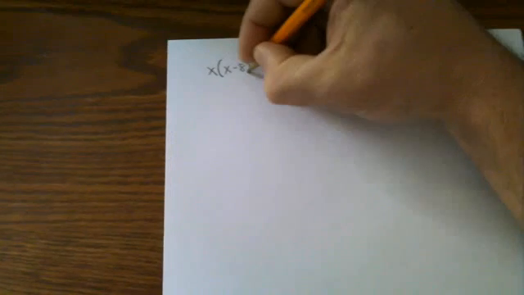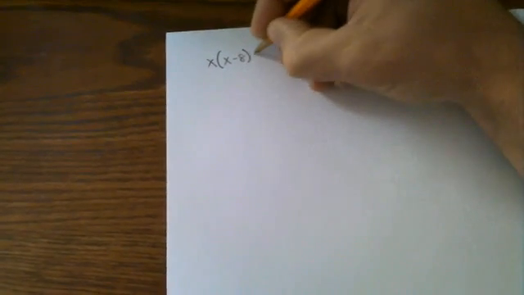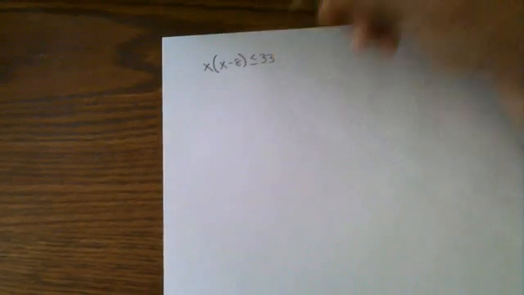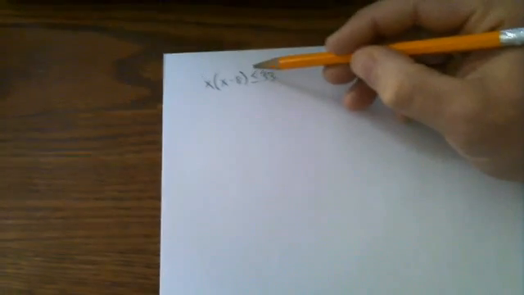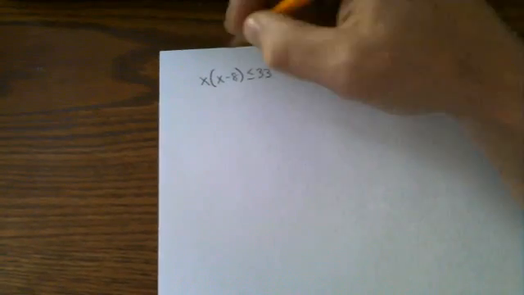Let's do one more example. Let's say we had x times x minus 8 is less than or equal to 33. First things first, I'm going to use closed circles now because now it's less than or equal to.